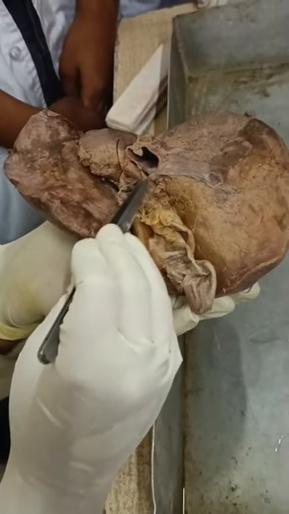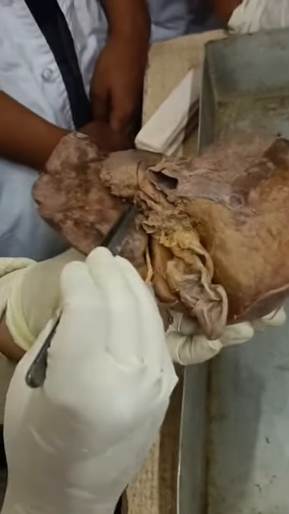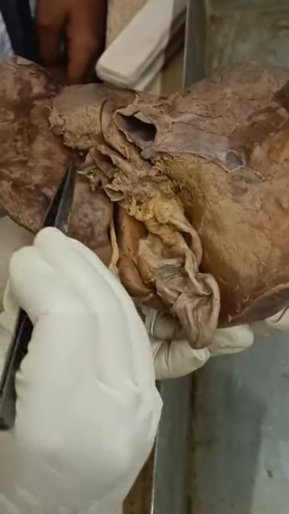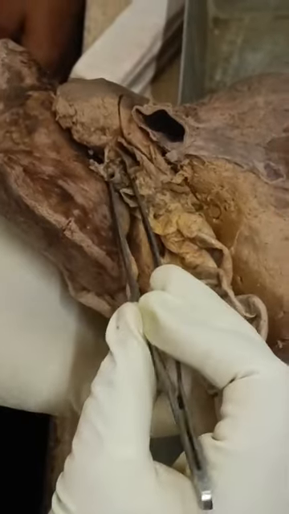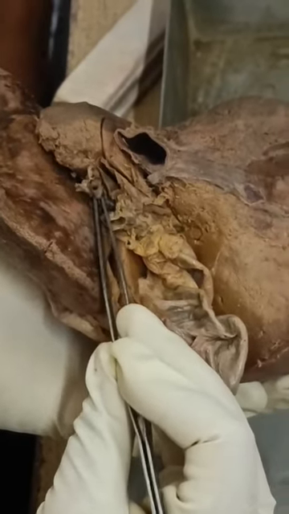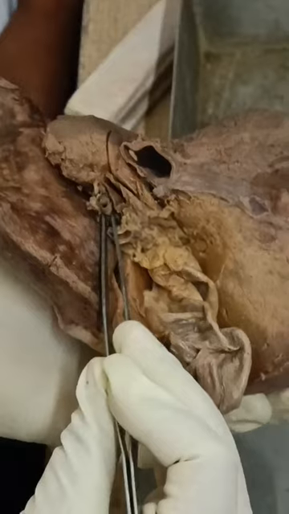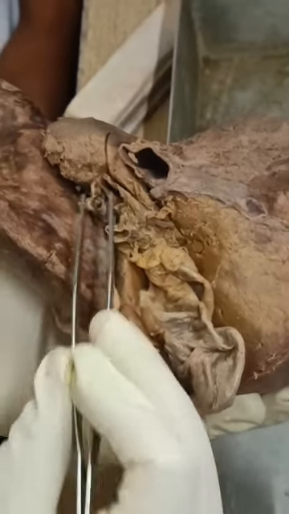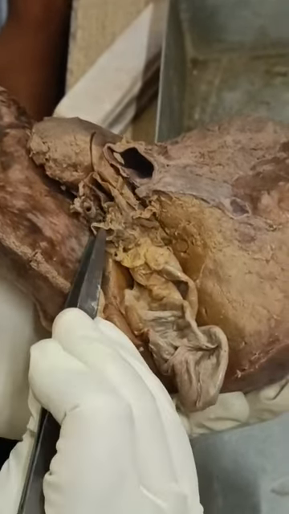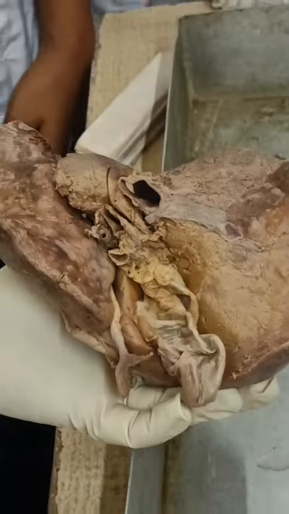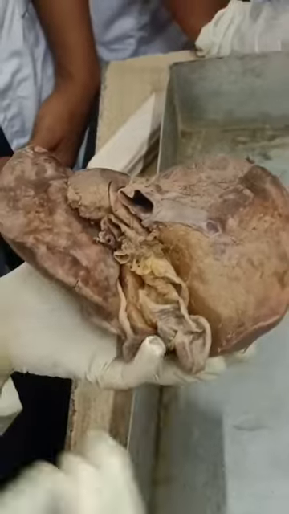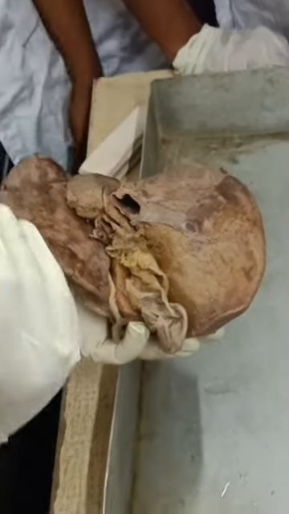And except these two, there is a small lumen structure, this is the bile duct. So portal vein, hepatic artery, bile duct. Clear?